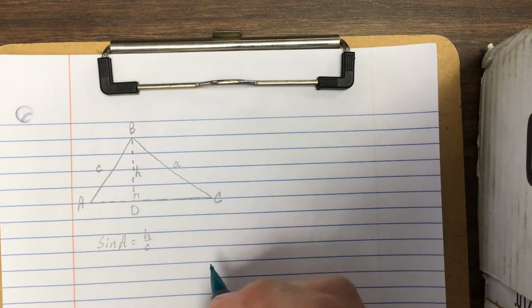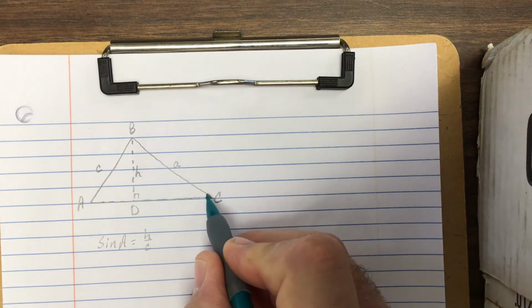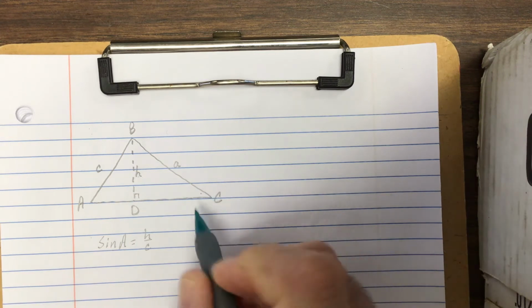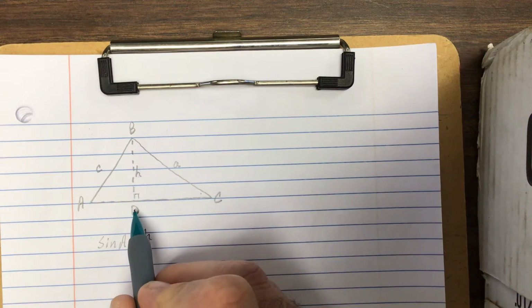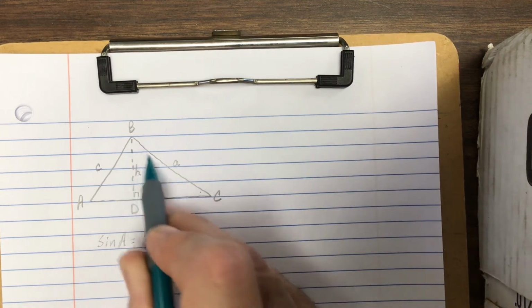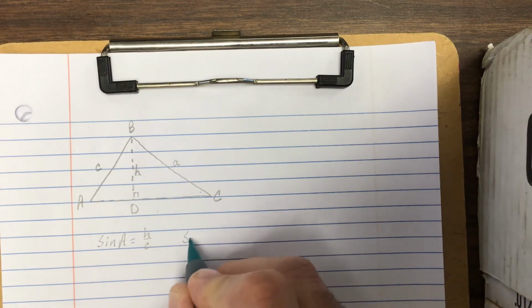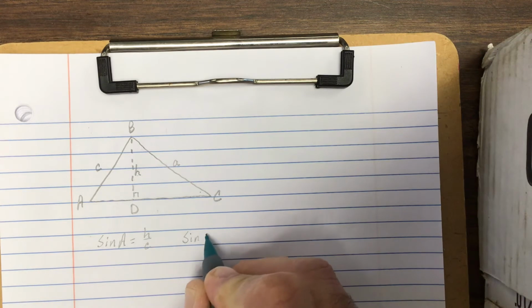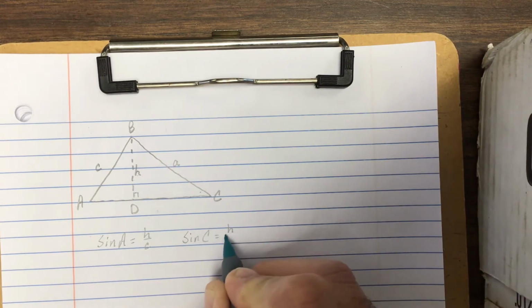Now, if I were to do the same thing over here for angle C, looking at triangle CBD, then once again I have opposite and hypotenuse. So in that case, for that triangle, sine of angle C would be opposite, which is H, over hypotenuse, which is C.